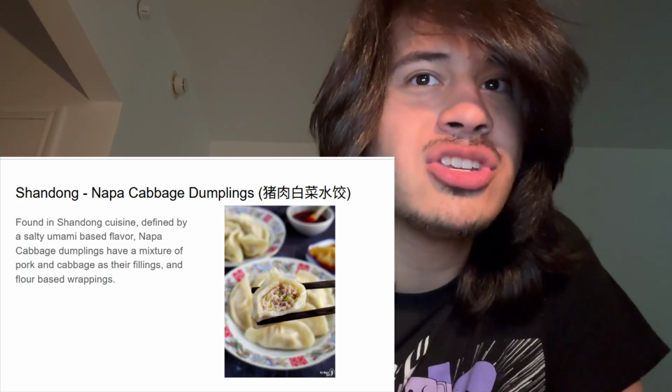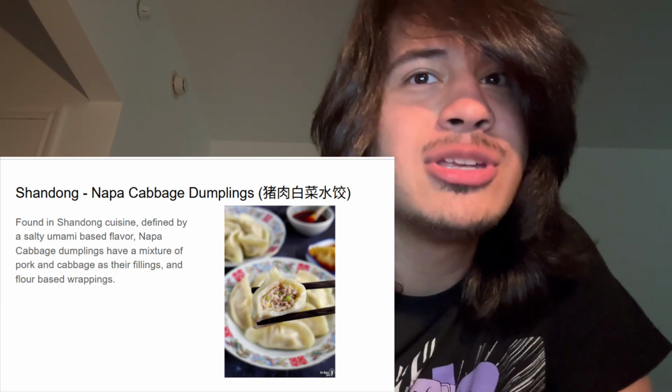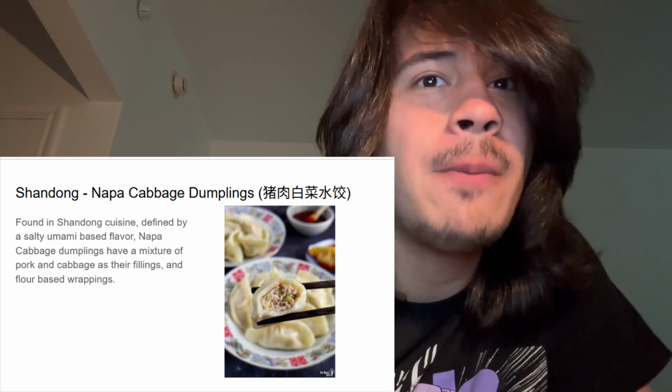With all of that, let's look at a few dumplings from the 8 great Chinese cuisine traditions. I love food! The first dumpling we're going to be talking about is the Shandong Napa cabbage dumpling. Found in the Shandong province, which is defined by salty and umami-based flavors, Napa cabbage dumplings have a mixture of pork and cabbage as their filling and have a flour-based wrapping.